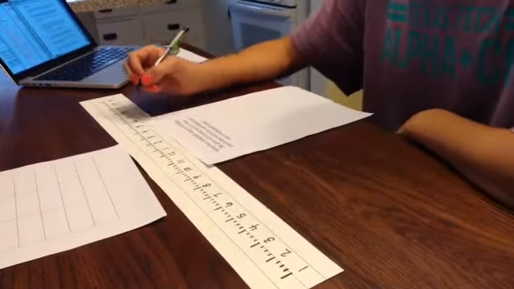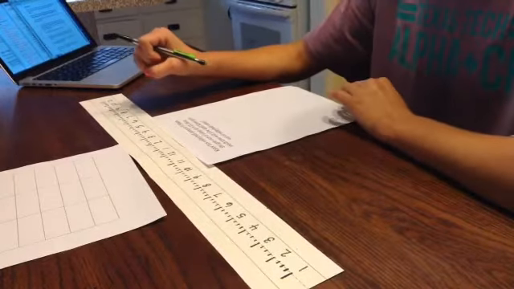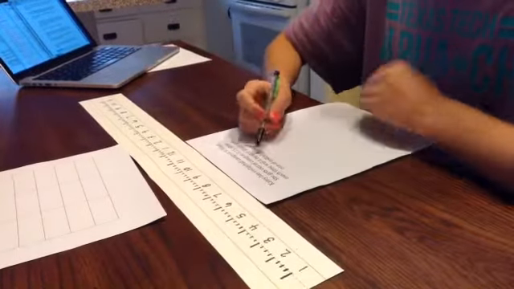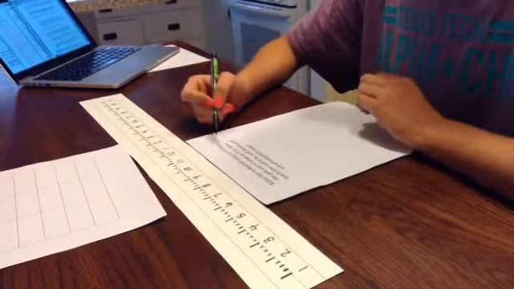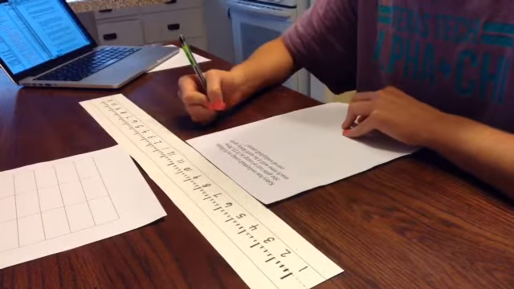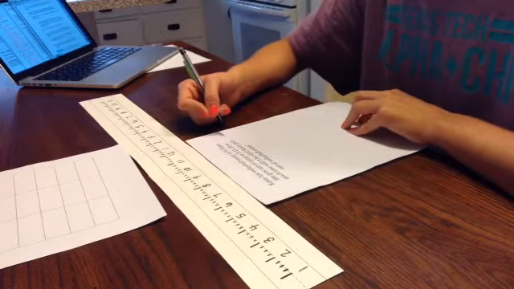Today we are working with geometry and measurement while solving a word problem that deals with elapsed time. So let's read our word problem. It says, Katie has volleyball camp at 9:30 a.m. She gets out of camp at 3:15. How much time will it be until Katie gets out of volleyball camp?